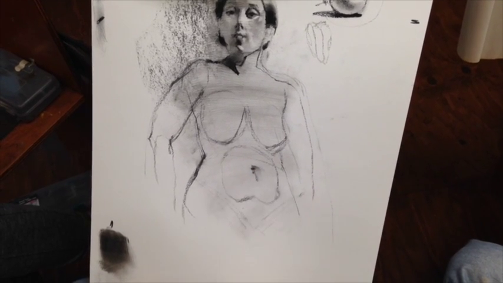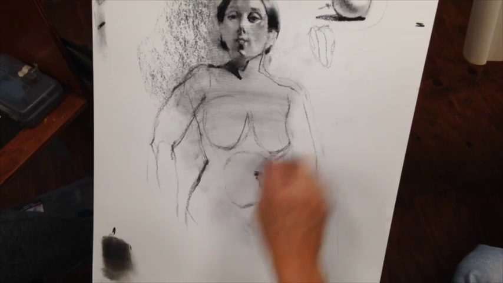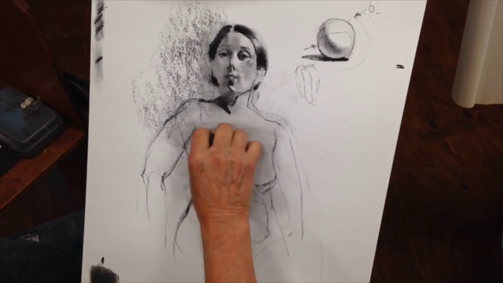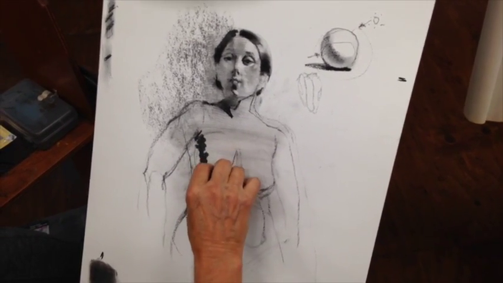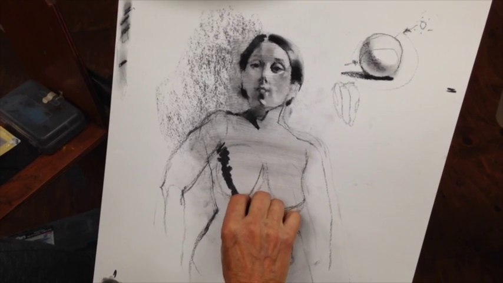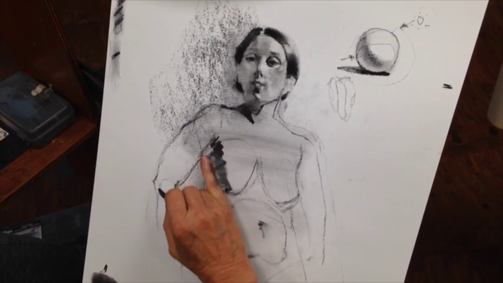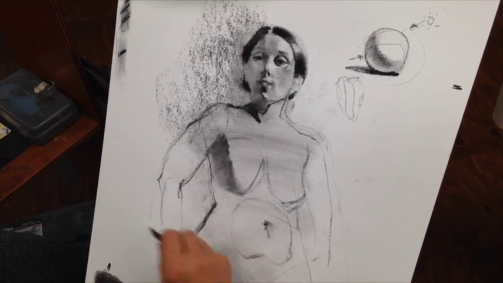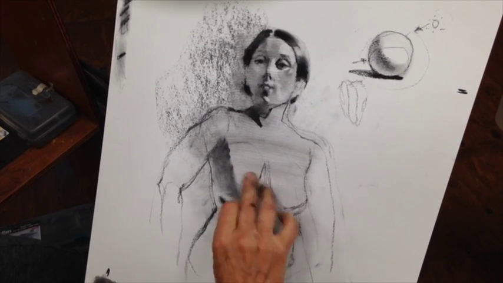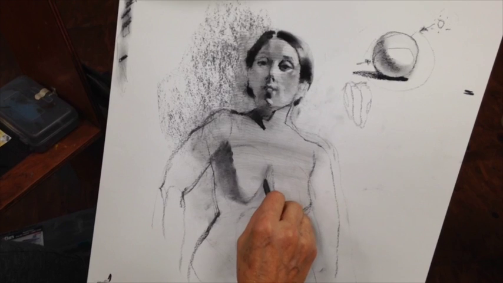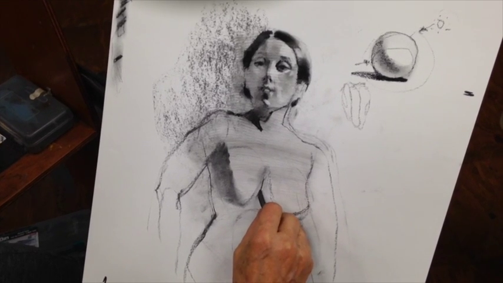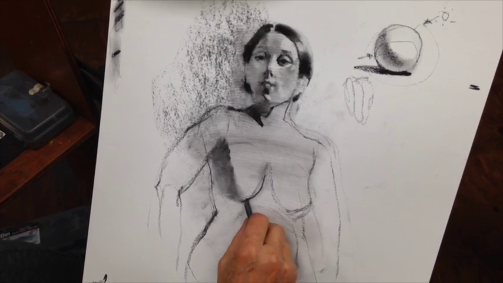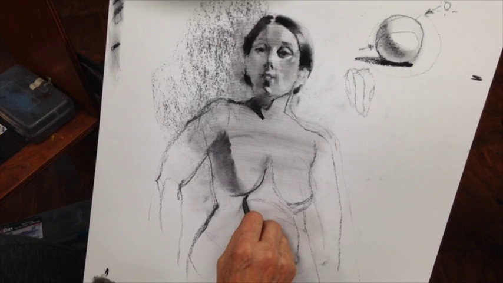Okay, so what's the principle? The principle is this, we're looking for that. So let's go. We'll just put an edge on our form. Just run it through. And negotiate. Now here my cast shadow starts here.